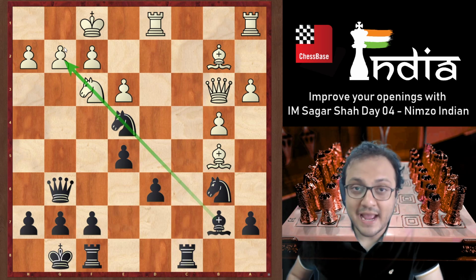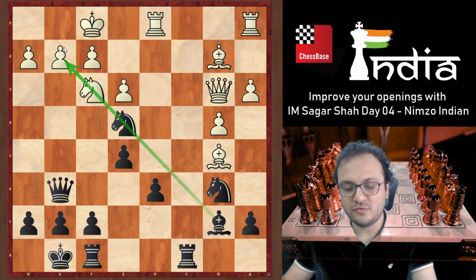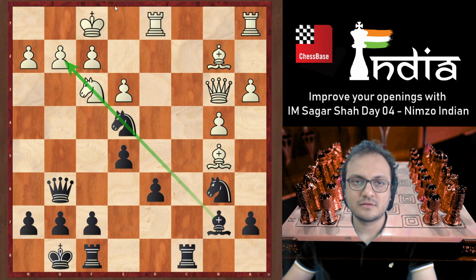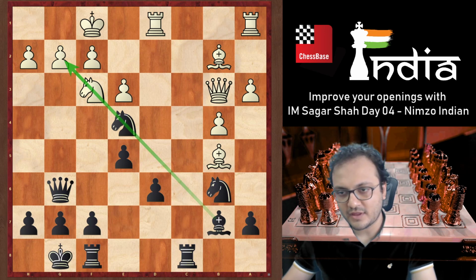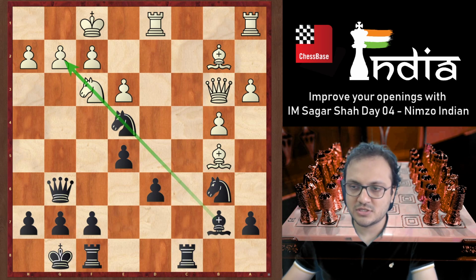And now it's black to move. What would you play here? Black to move in this position. What should black play? Can anyone give me the answer to this?